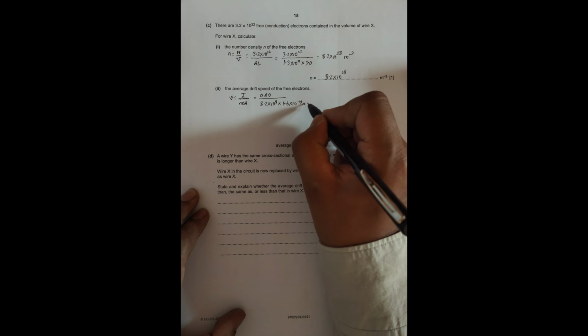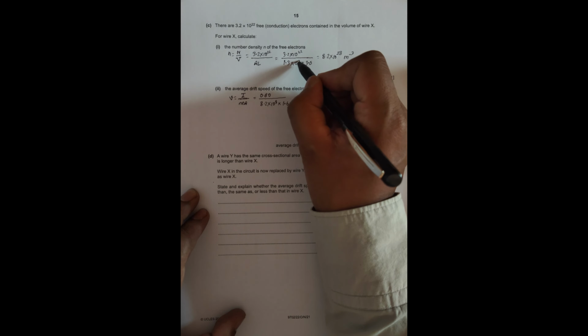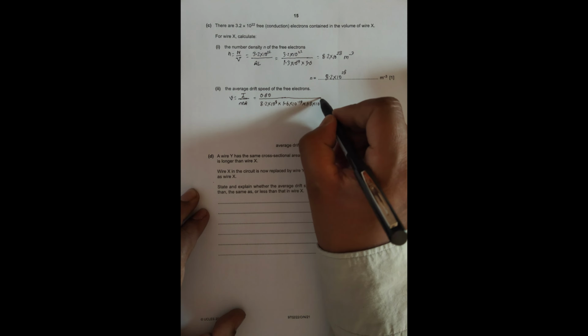So let me do the calculations. 0.8 divided by bracket 8.2 exponent 28 into 1.6 exponent minus 19 into 1.3 exponent minus 7, equal to 4.69 into 10 to the power minus 4 meter per second.